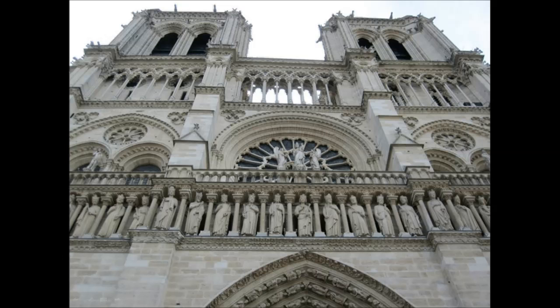Okay, let's talk about the facade now. The facade of these cathedrals is obviously very ornate, usually with big doors which are capped with a tympanum, which we see right here. And for those of you who watch my Latin videos, tympanum is Latin for drum.